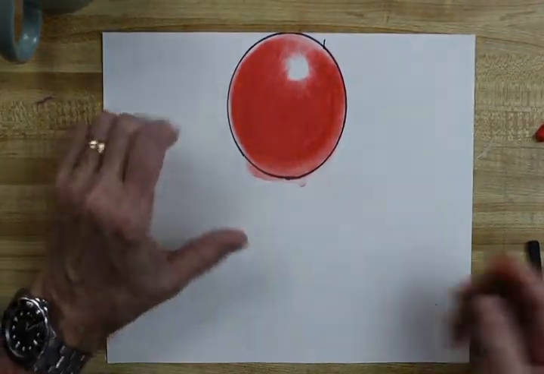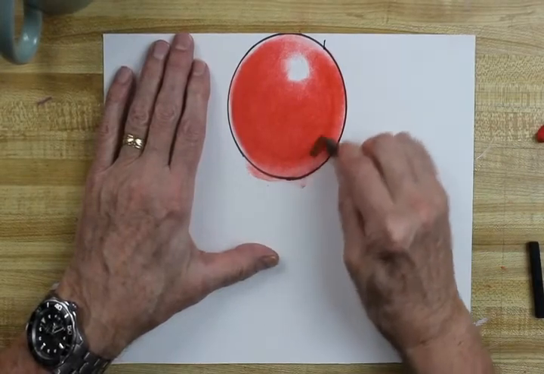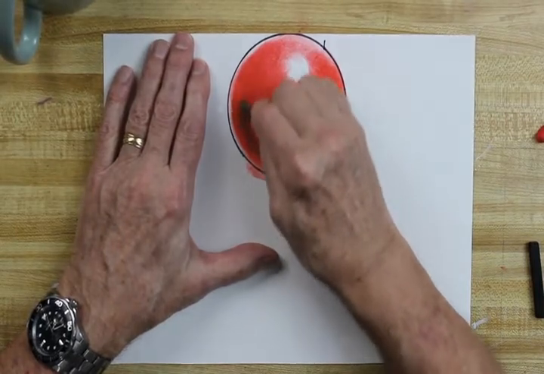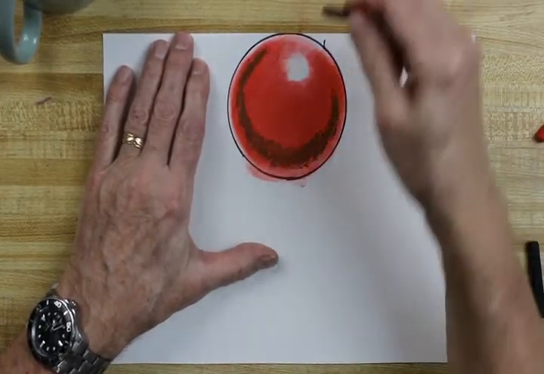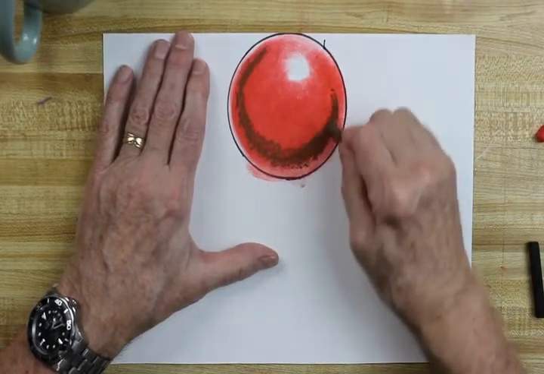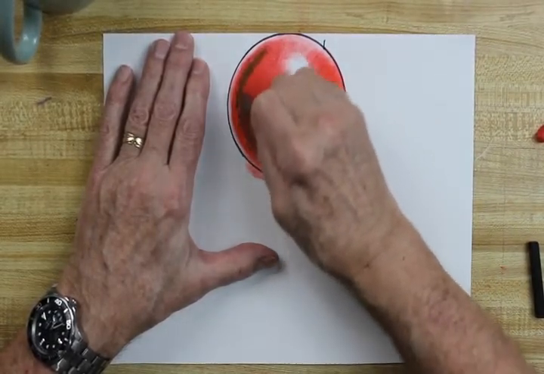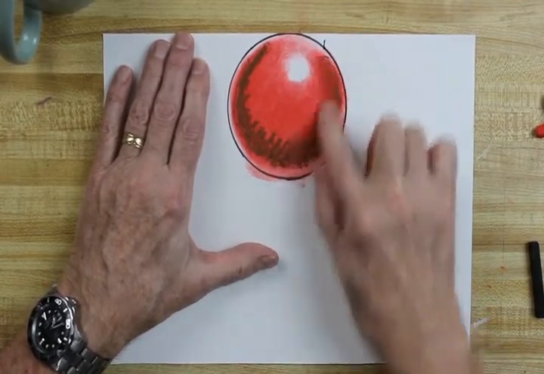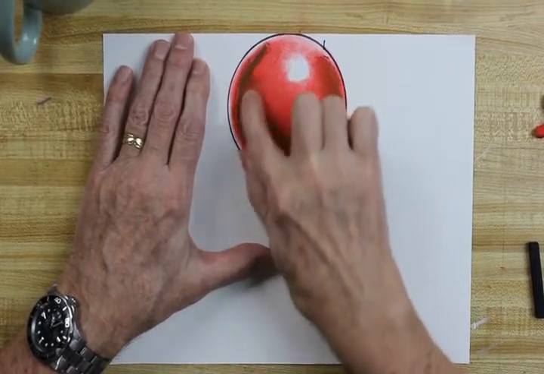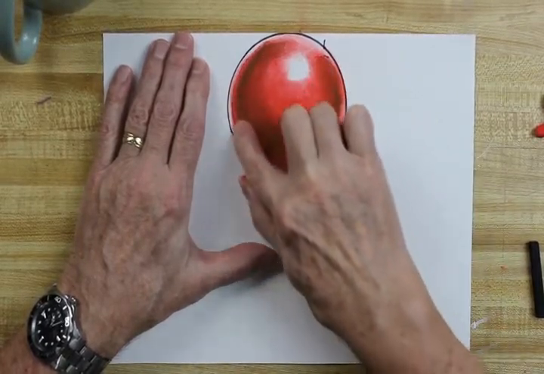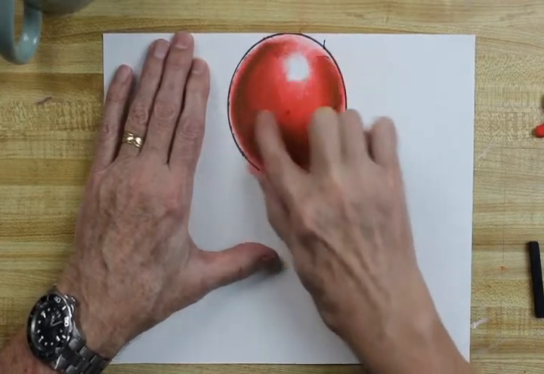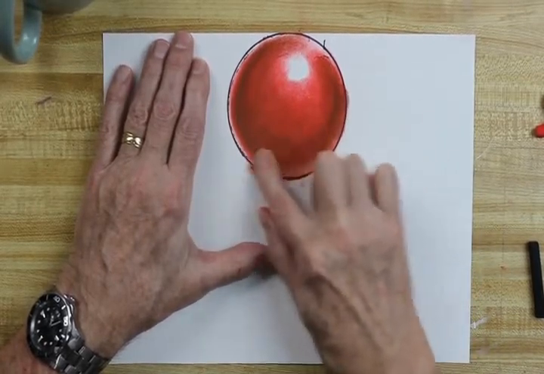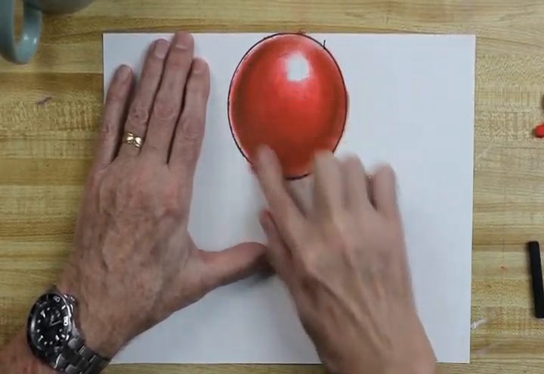So now with our shading color, our brown, I'm going to come across here and add some brown tones, once again remembering that our light source is from above, so most of the shadow is going to take place across the bottom. And so here we go again, rubbing that brown in. It's starting to look a bit rounder. What really sells this illusion is the realism of this sphere that we're making, this ball.